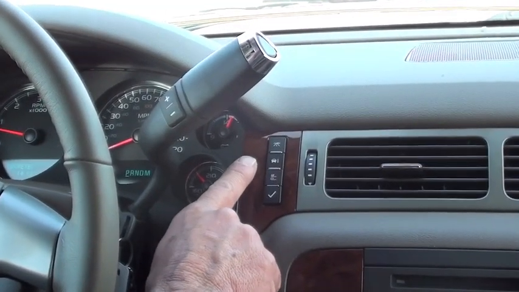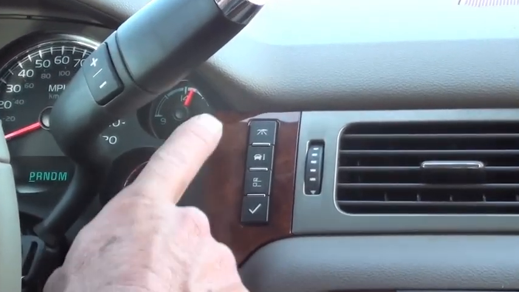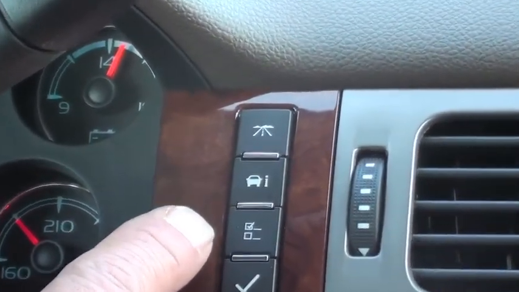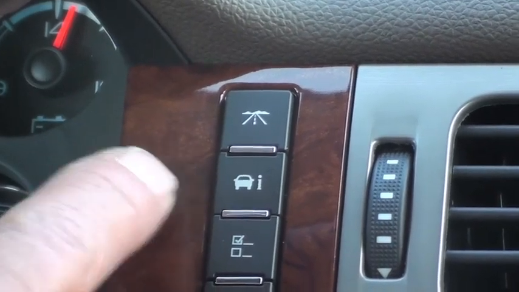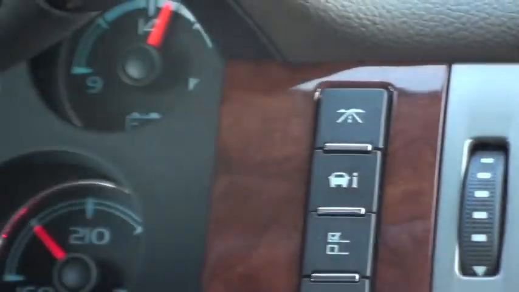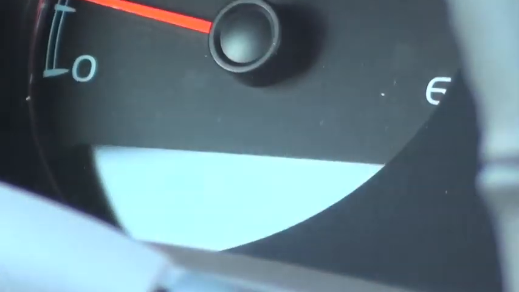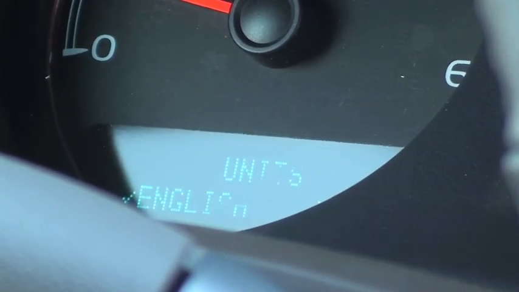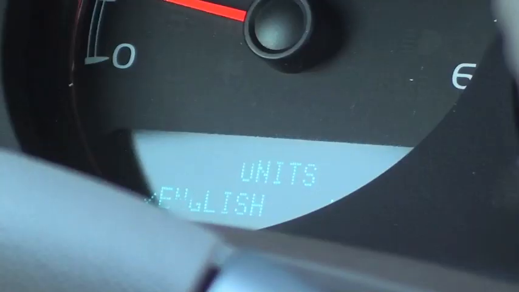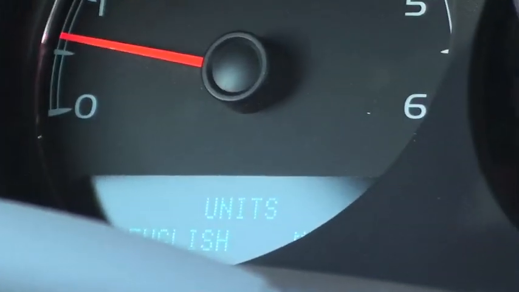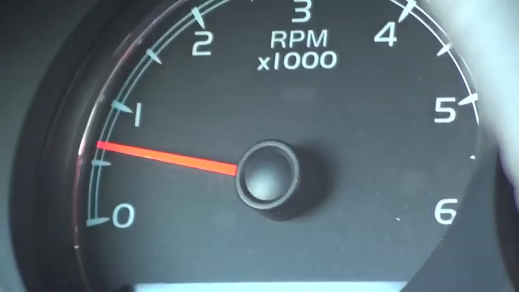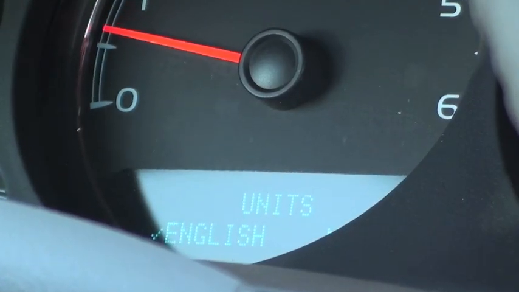All right, the second button on your DIC, or Driver Information Center, is the picture of a car. When you hit it, it will give you your oil life remaining. Right now, this one is showing 95%. We can switch from English to metric. With our language, we would probably want to stay in the English because it'll go to kilometers and that'll throw you off a little bit.